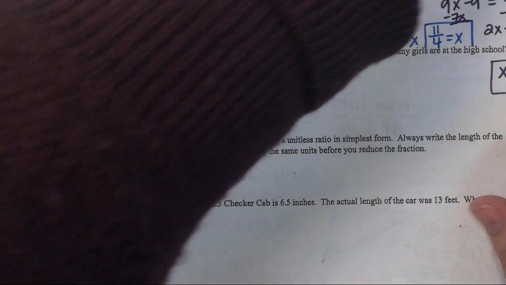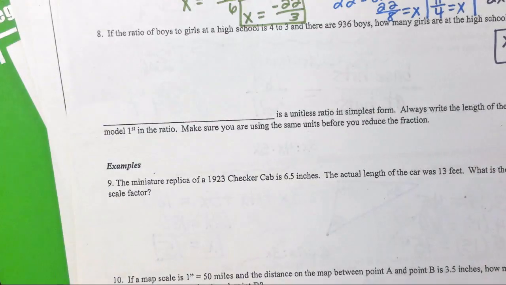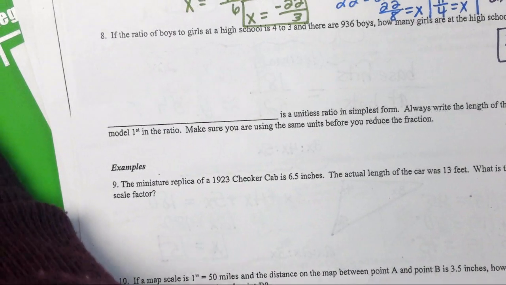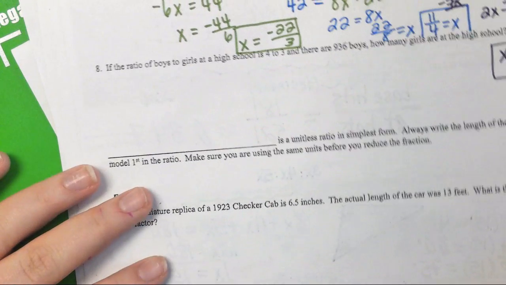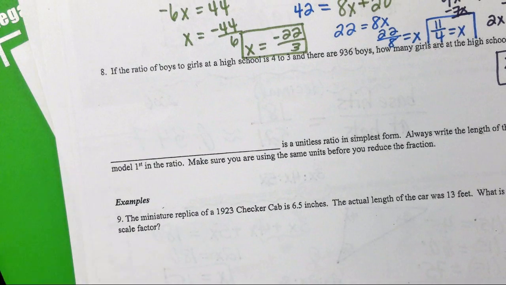Again, this will probably be your favorite chapter because it's pretty easy and it's actually real world applicable. The only reason you won't like it is because it makes you read, because most of the problems, since they're real world applicable, are word problems.